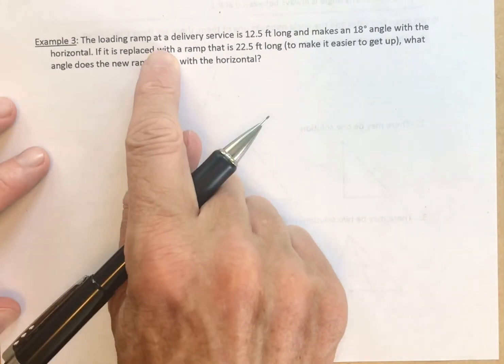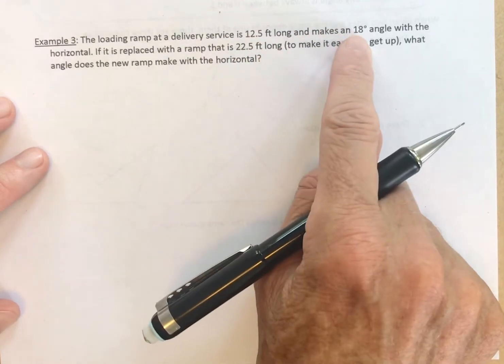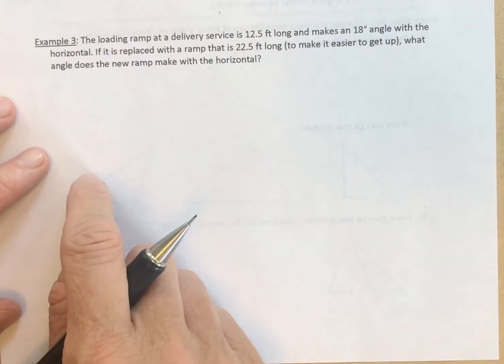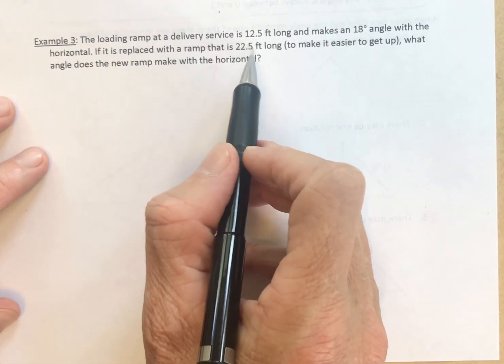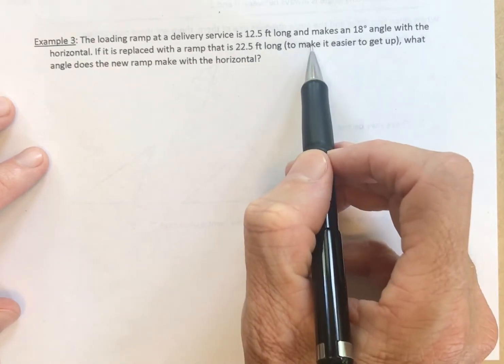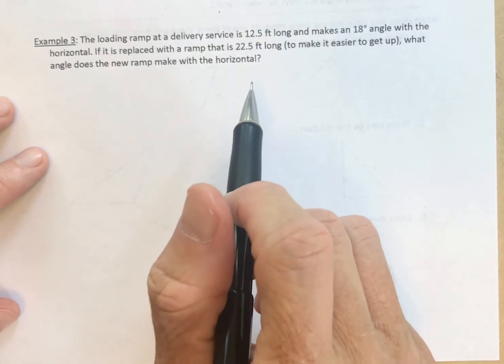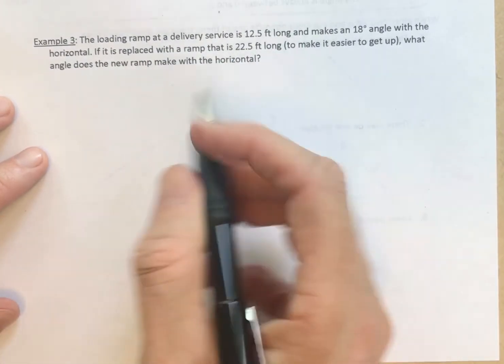The loading ramp at a delivery service is 12.5 feet long and it makes an 18-degree angle with the horizontal. If it is replaced with a ramp that is 22.5 feet long, so we're going to do a longer ramp, which is going to make it easier to get up to the loading ramp. What angle does the new ramp make with the horizontal?